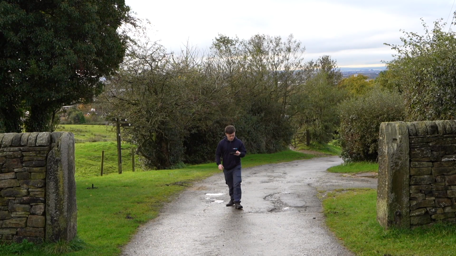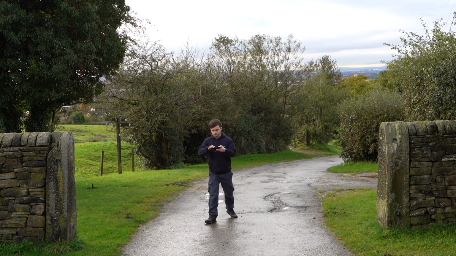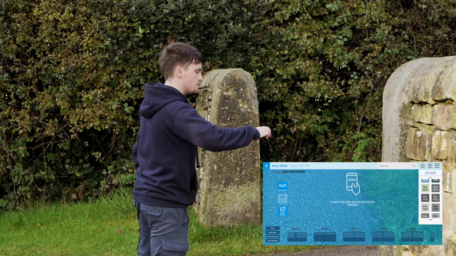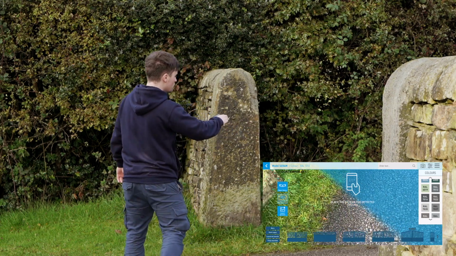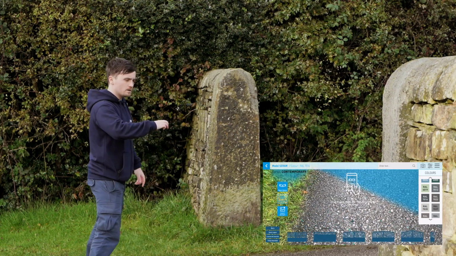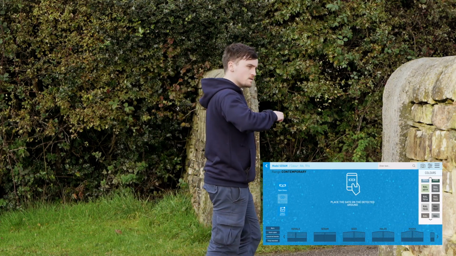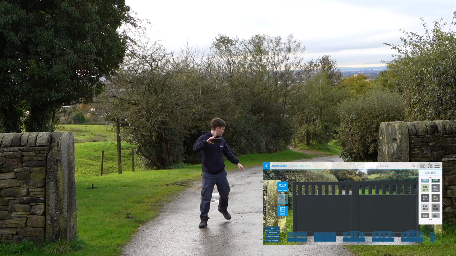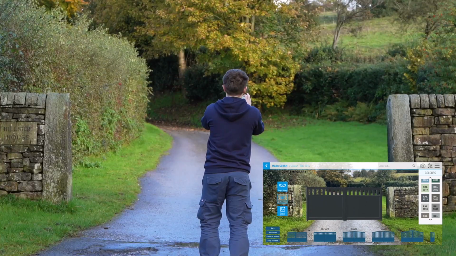Now, let's start to scan the ground and the app will highlight in blue the location where you want the gate to be placed. Once it's scanned, get ready to place the gate. Bearing in mind, where you tap will be the center point of the gate. Now, step back and the gate should reveal itself.